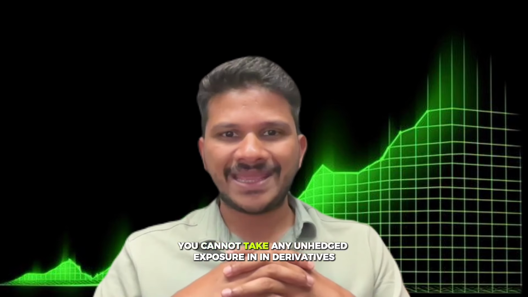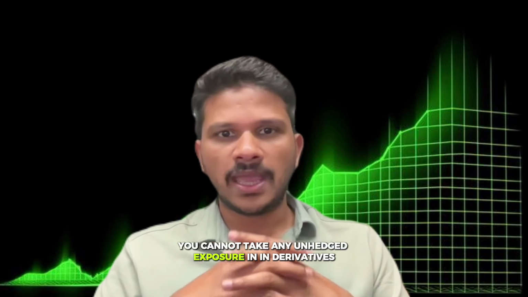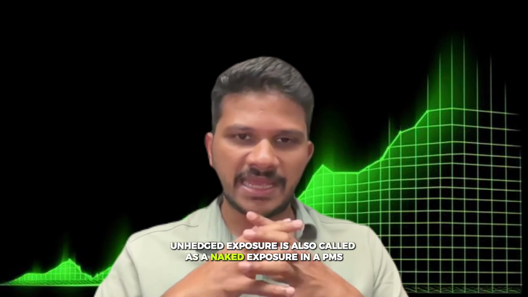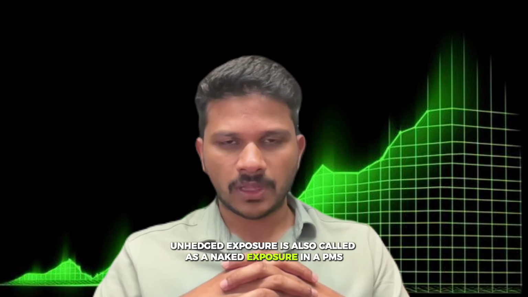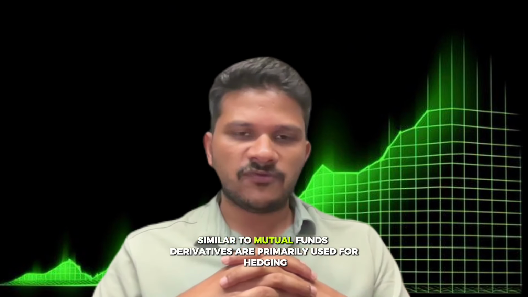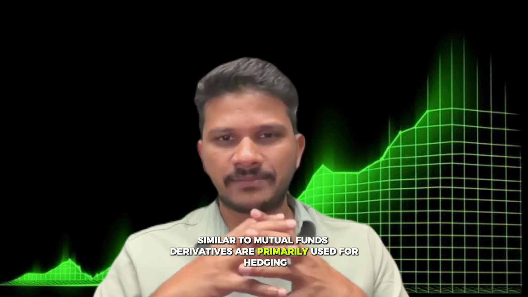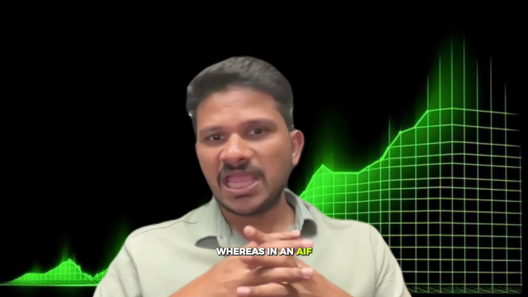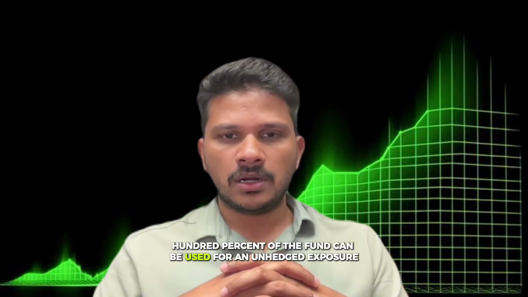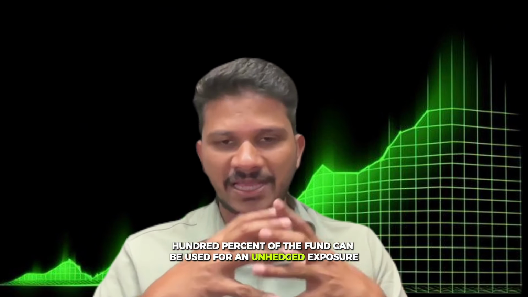You cannot take any unhedged exposure in derivatives. Unhedged exposure is also called a naked exposure. In a PMS, again, similar to mutual funds, derivatives are primarily used for hedging. Whereas in an AIF, 100% of the fund can be used for an unhedged exposure.